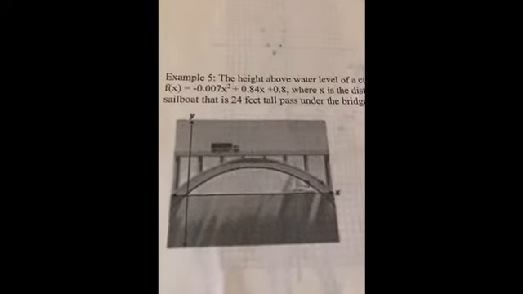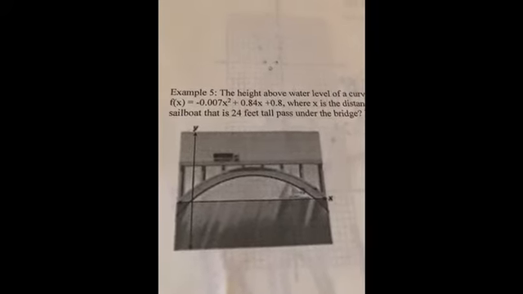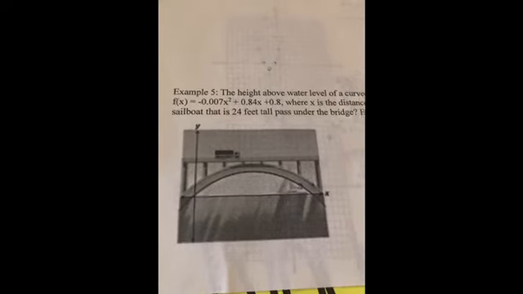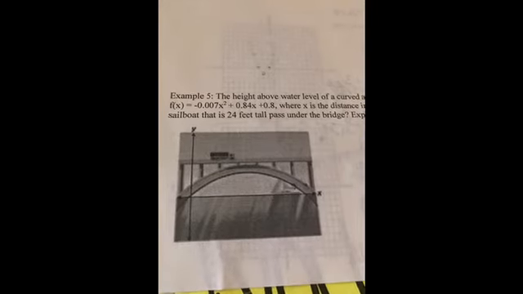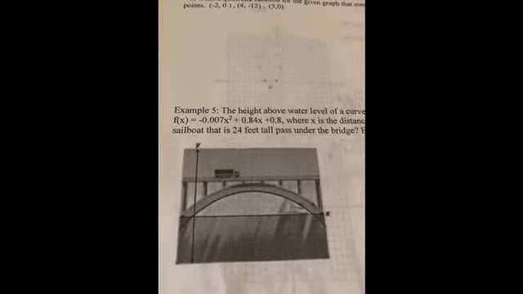So here we have a real life application, where we see a sailboat is going to cross under the bridge, and we're trying to see, is it going to be a tall enough bridge to cross under? You'll probably see several times when you're driving on freeways, signs that say 13 feet only can pass under this bridge. So they have to use a quadratic equation in order to figure out if it's tall enough.